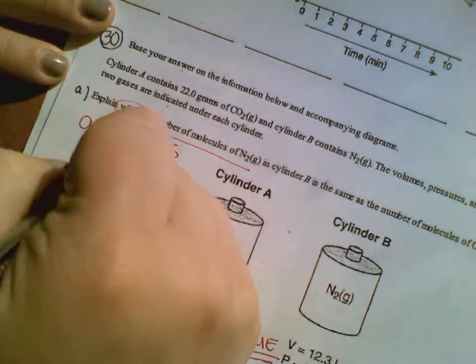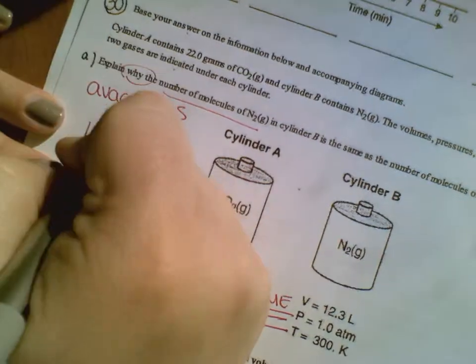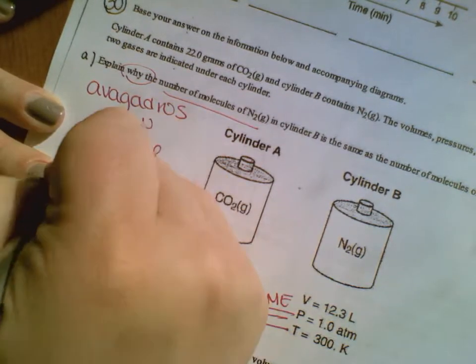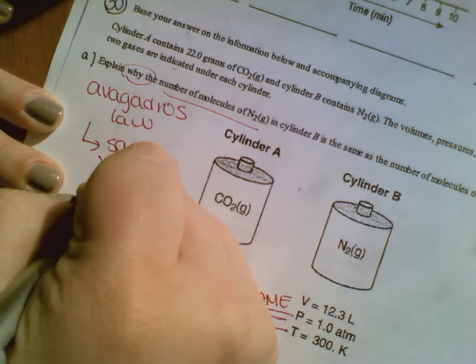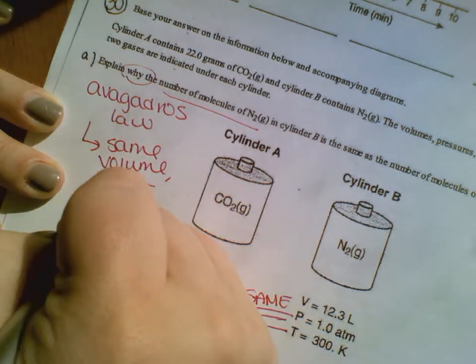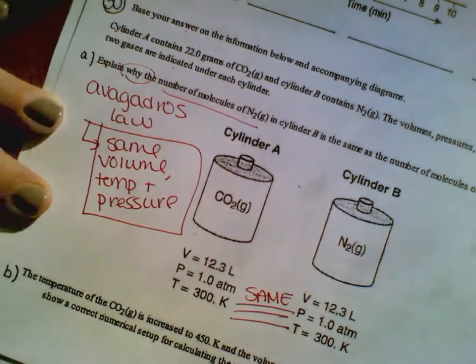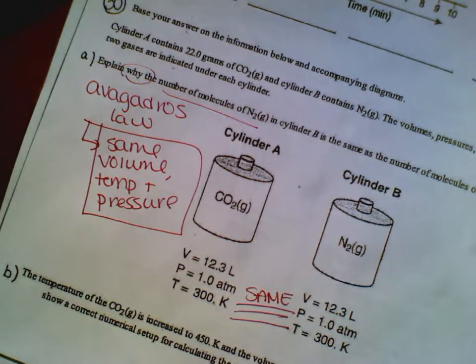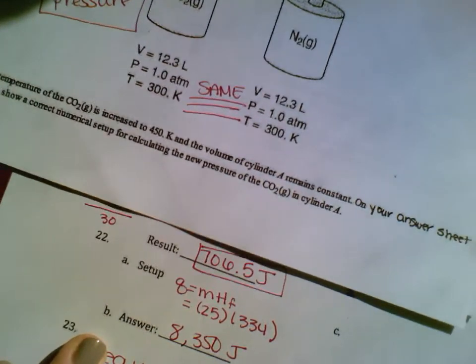But I want you to describe what that means. So I would say they have the same volume, temp, and pressure. Boom. Answer to A. B. Last question. Woo! So exciting.